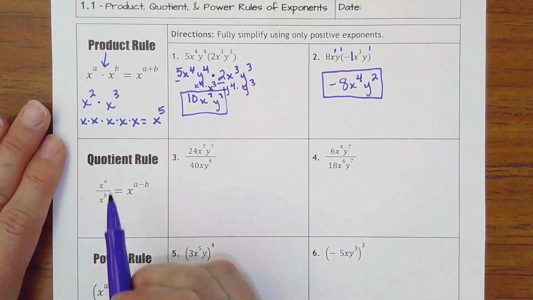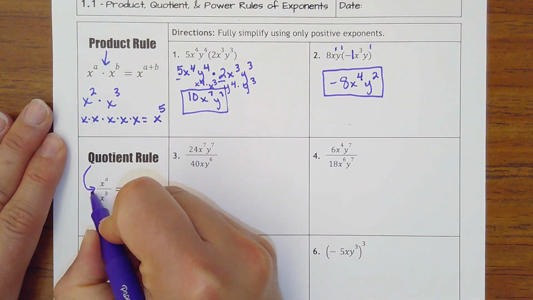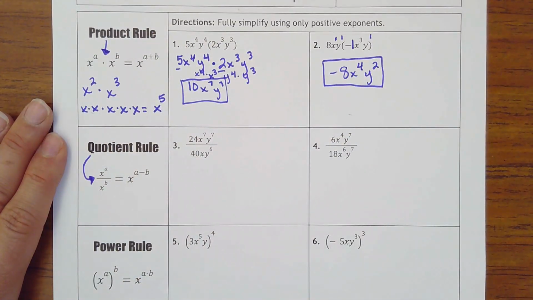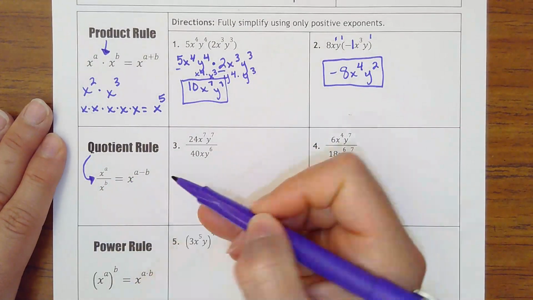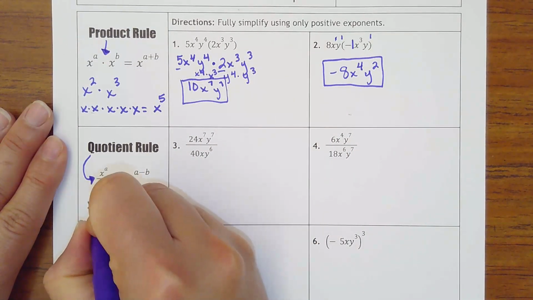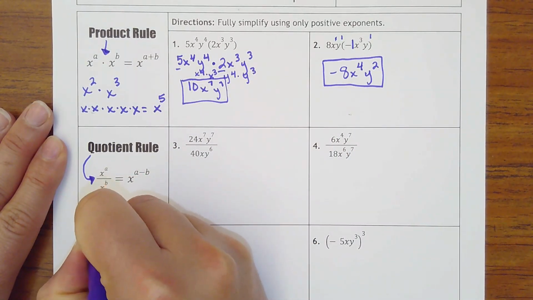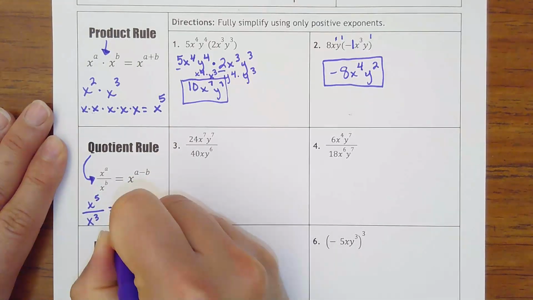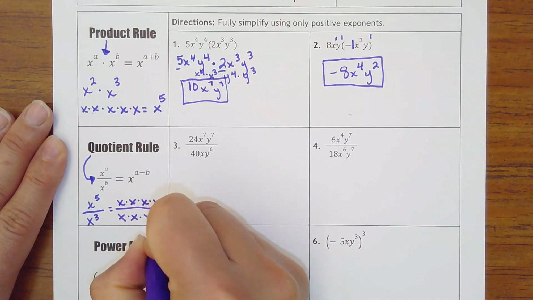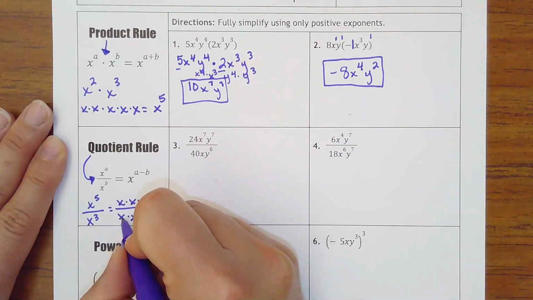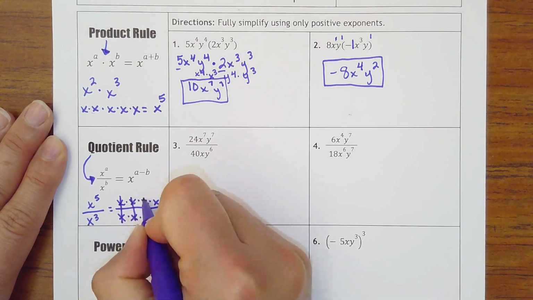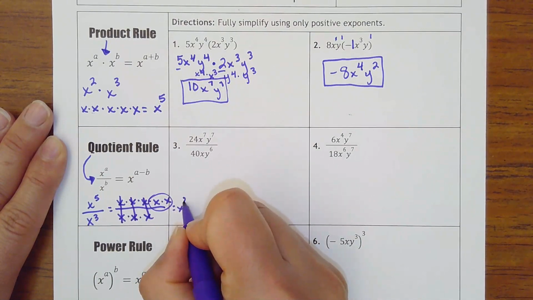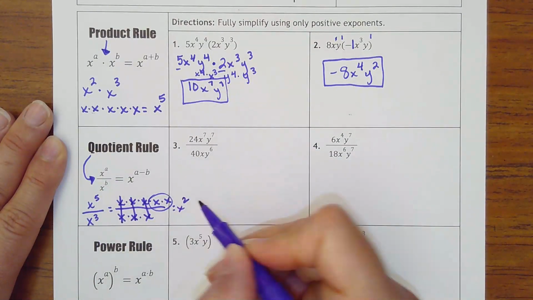Now let's go to quotient rule. Quotient rule means you're dividing. Okay, so think multiplying we added, dividing we're going to subtract. This would be like having x to the 5th divided by x cubed. What that means is in the numerator, 5 x's are getting multiplied together, whereas in the denominator, 3 x's are getting multiplied together. Any number divided by itself cancels to make a 1, so you would cancel pairs out, and look what you're left with, x squared. So really all you're doing is 5 minus 3 to get the 2.